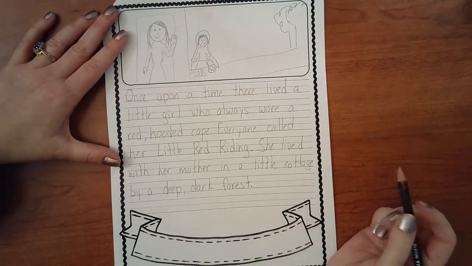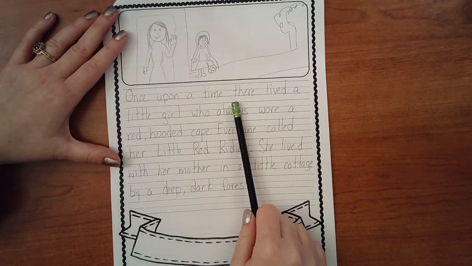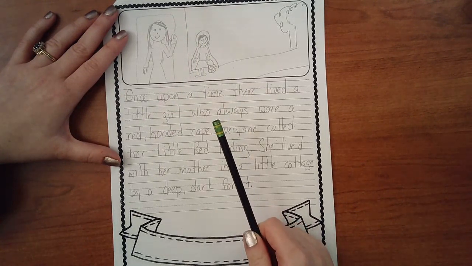Yeah, so that's kind of how you do it, guys. Once upon a time, and then you explain who the characters and the setting were.